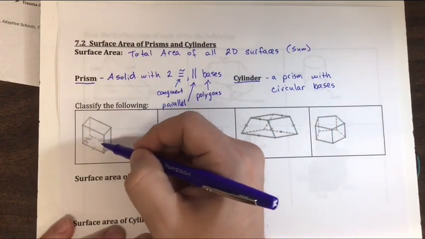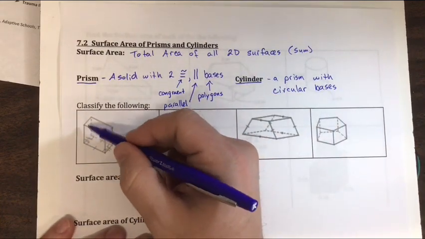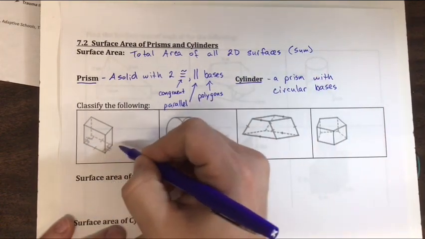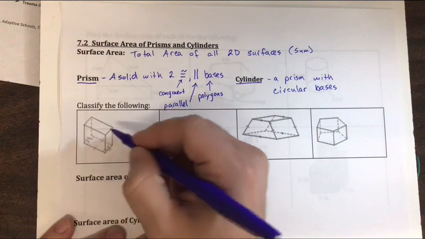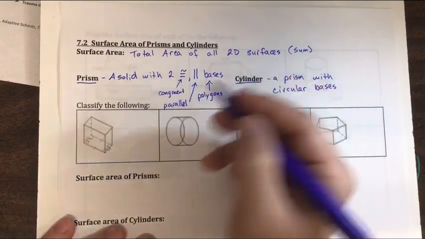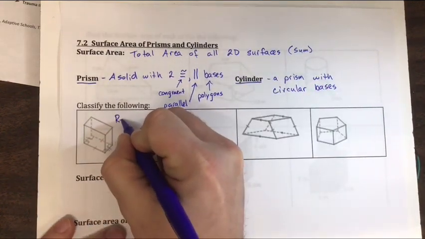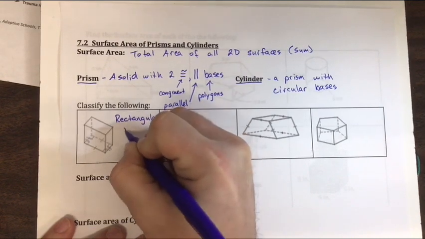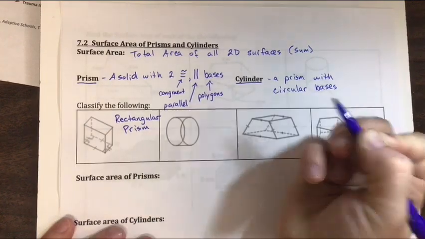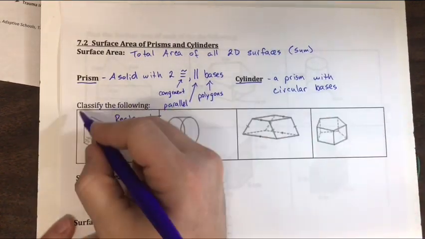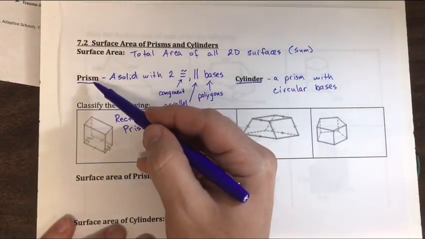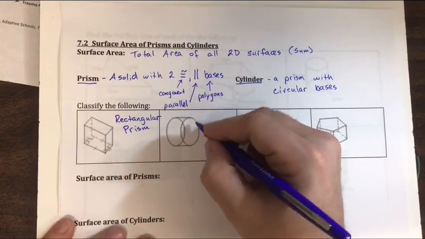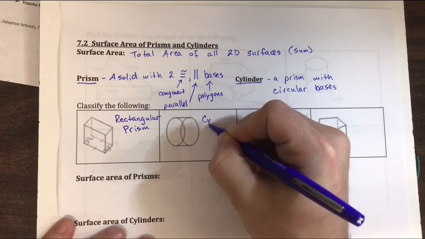Okay, and you can see that it's drawn in three-dimensional perspective, but I'm going to use the top and bottom as the bases here, those rectangles. Since the bases are rectangles, this would be called a rectangular prism. Once it's classified, we want to name it as its specific kind of prism or whether it is a cylinder. So this would just be a cylinder. There is no special name for a cylinder.